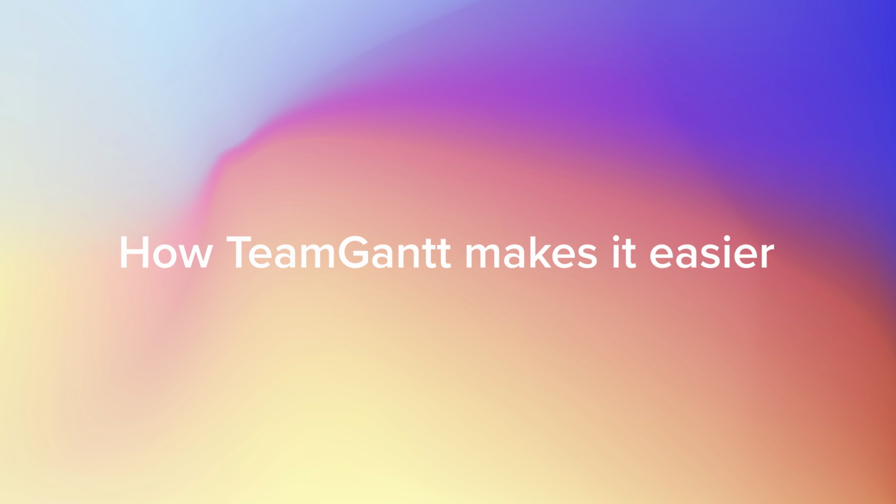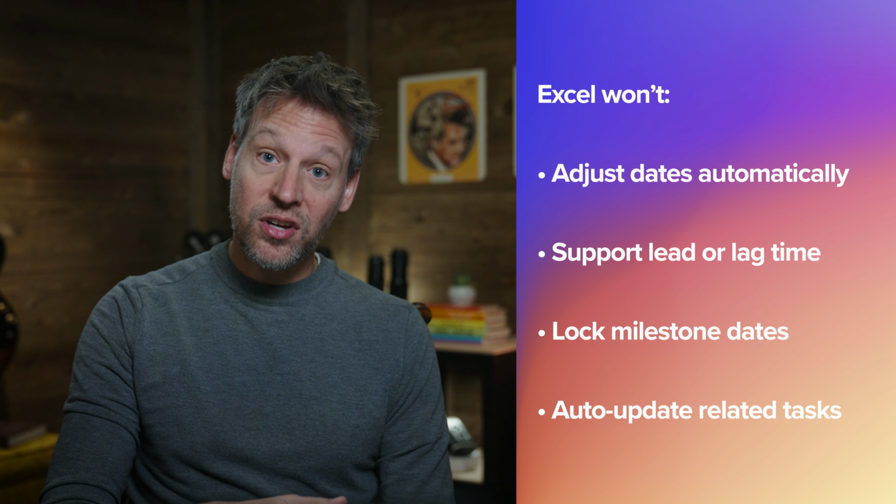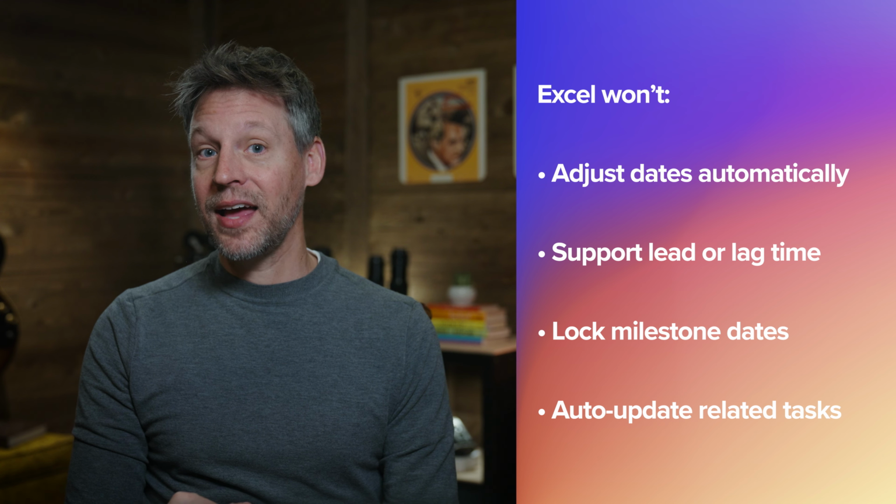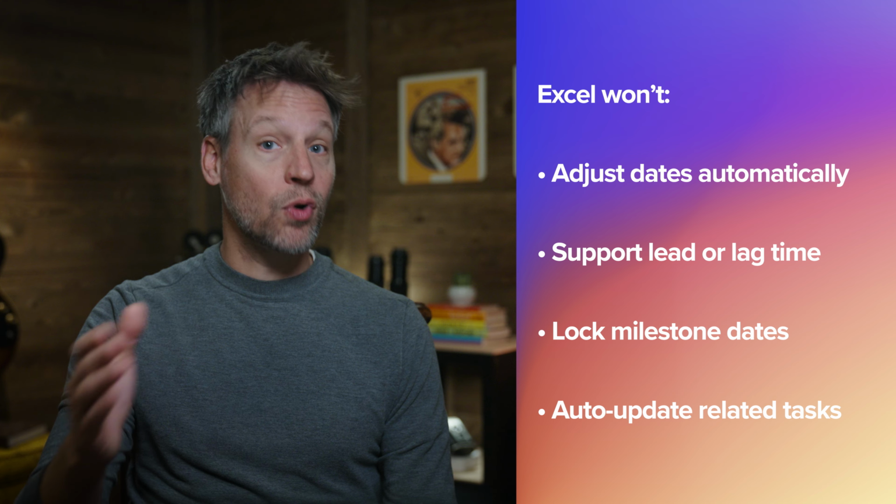Excel is okay for quick timelines and static presentations, but milestones and dependencies can become very time-consuming as your project grows. That's because Excel won't adjust dates automatically, support lead or lag time, lock milestone dates, or update related tasks when things shift. But if you need that, then you're in luck, because that's where software like TeamGantt steps in.